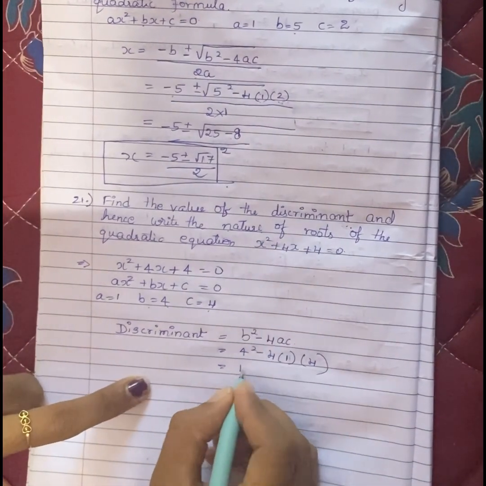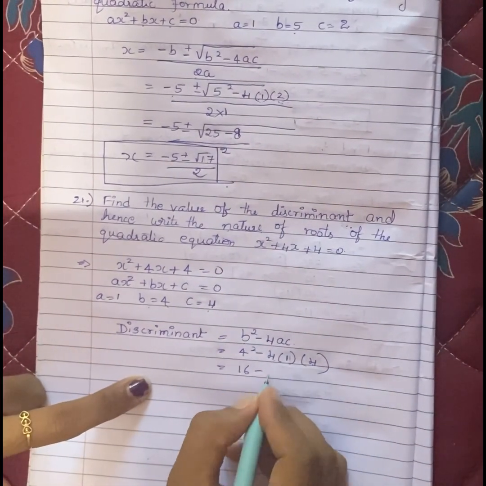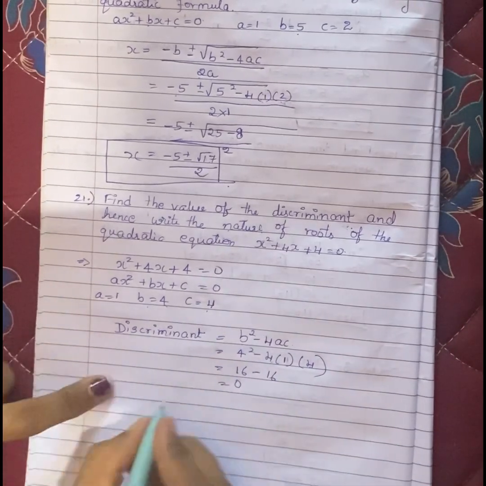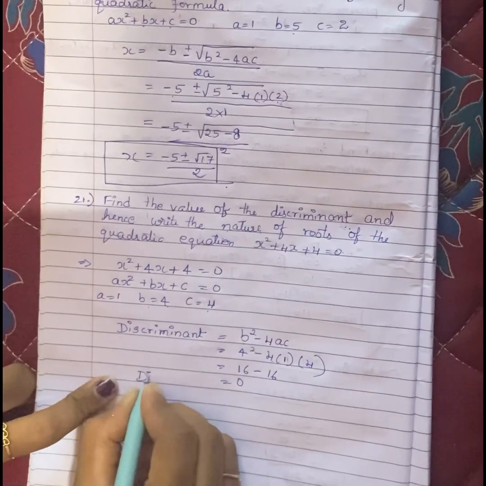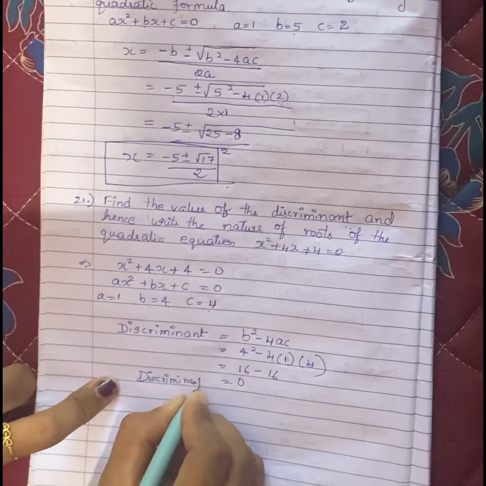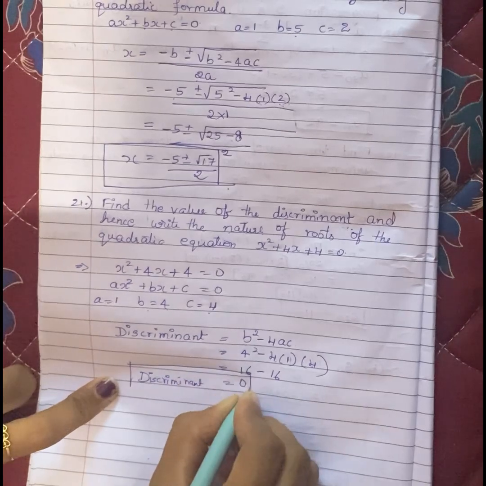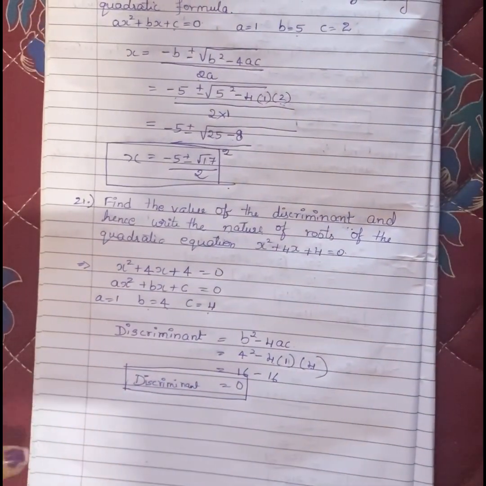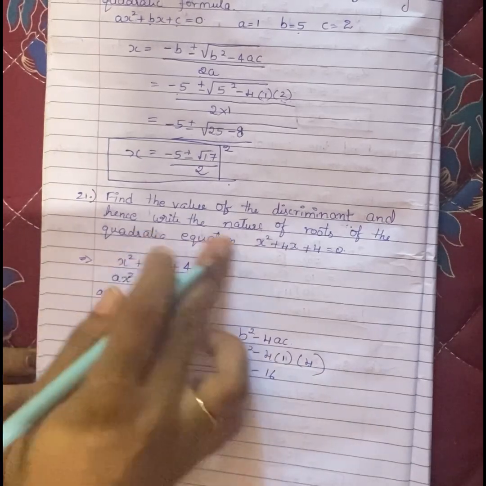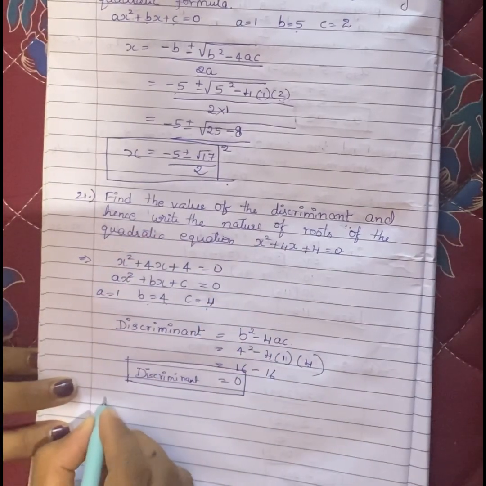So 4 square is 16. 4 fours are 16, into 1, 16. So discriminant is 0. So we have answered the first question. So discriminant is 0. Next is find the nature of the root.